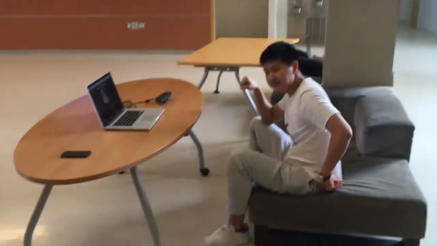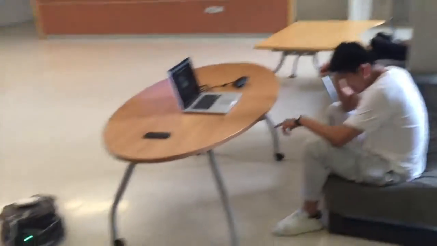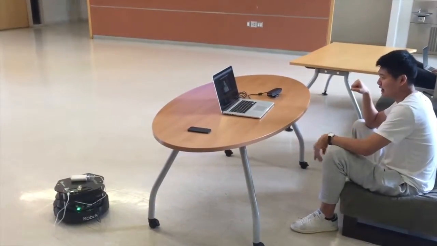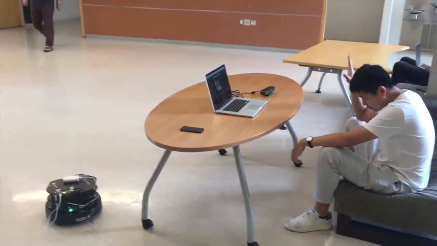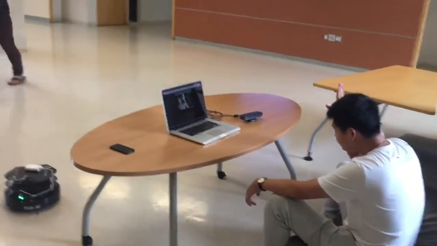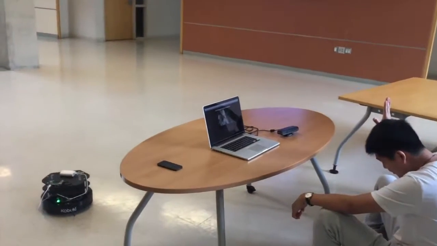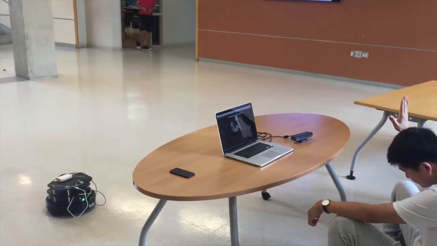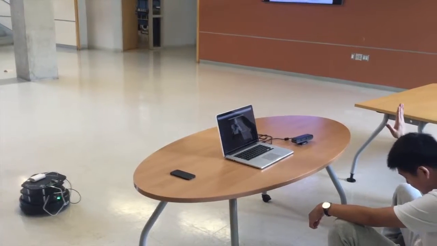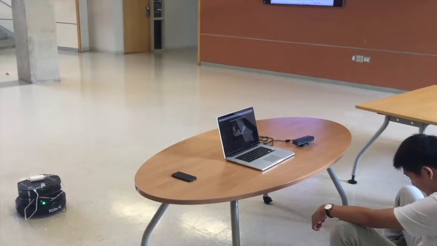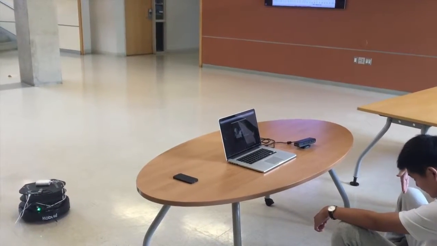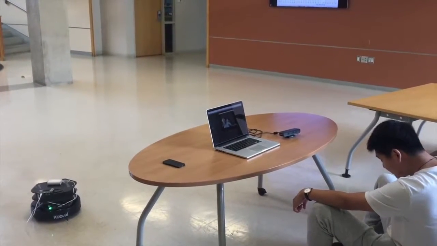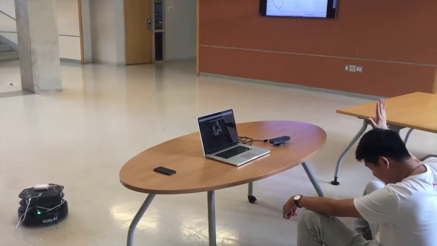So here is our demonstration. Yeah, we'll show our demo. So the robot is here and my hand is here in front of the camera. And we run the hand recognition on the laptop. So we can move forward. And we can turn left. Move forward. We can turn right. And we can go back. And we can stop. And we can go forward.